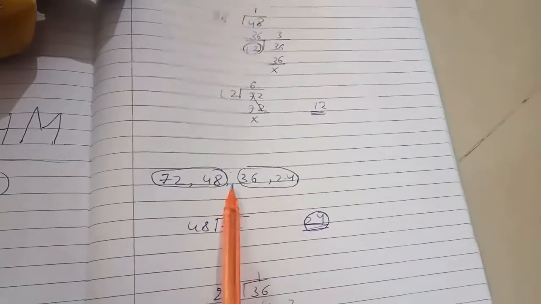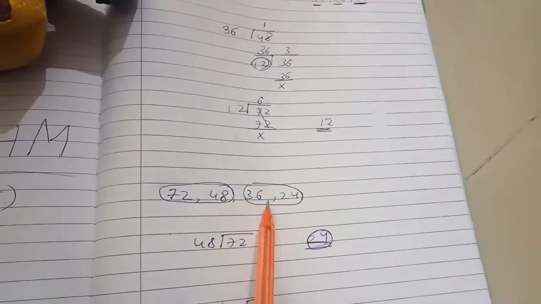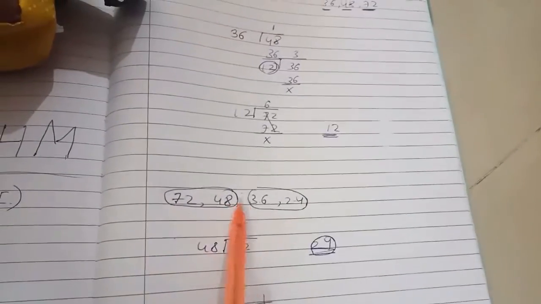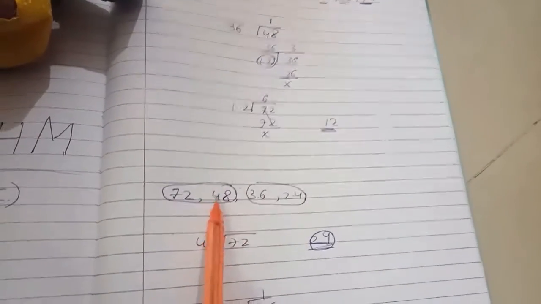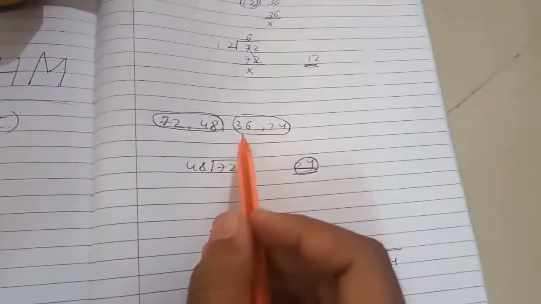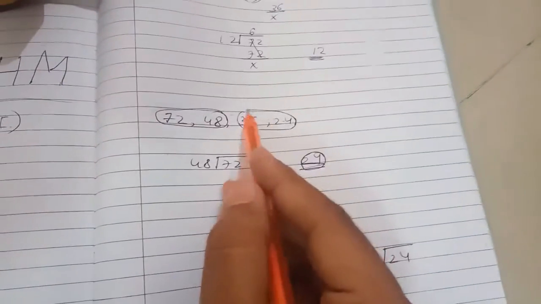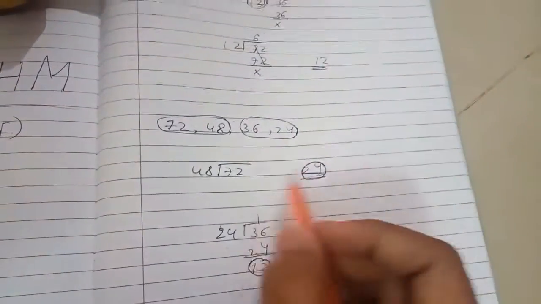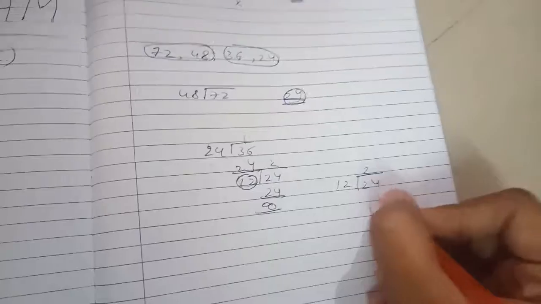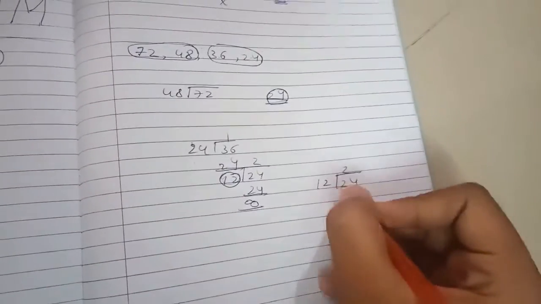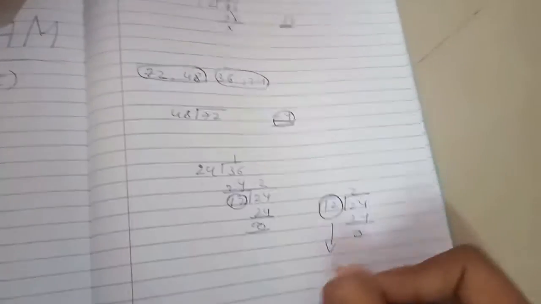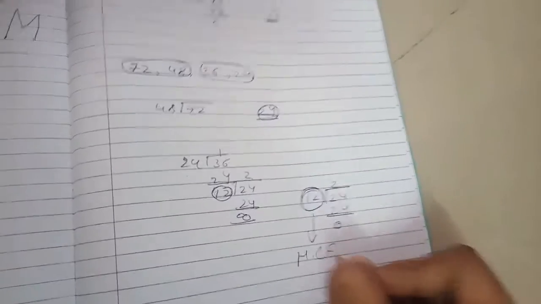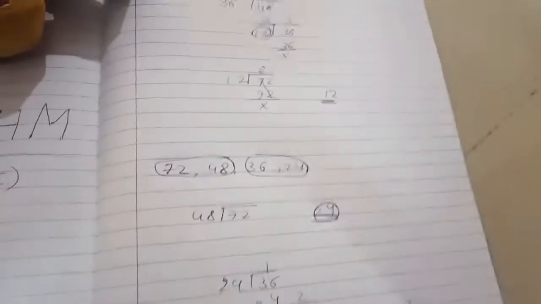Take the HCF of these 2, then divide 48 by this HCF, and divide 72 by the HCF of this and this. It would be very confusing, right? So you have to do nothing. Make 2 fragments. Take the HCF of these 2 and the HCF of these 2, and then divide them. So here you got 12 as the final HCF. Okay, so this is it.